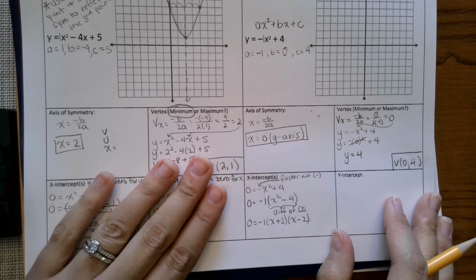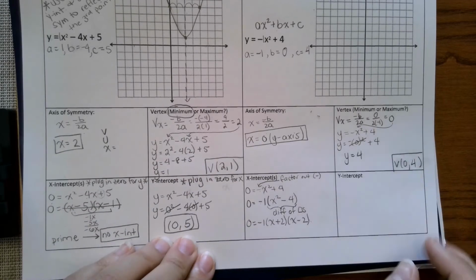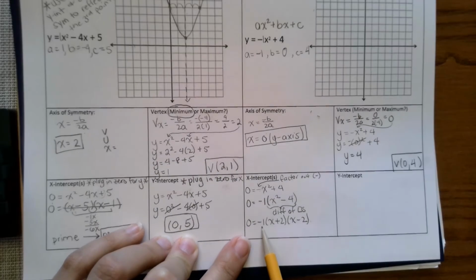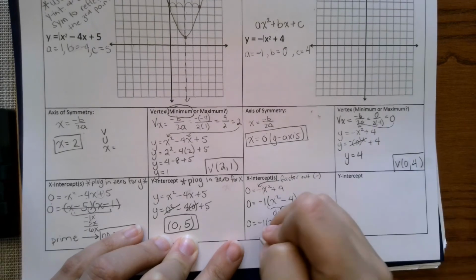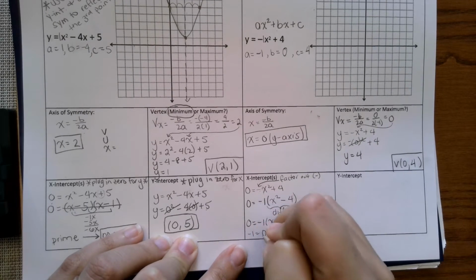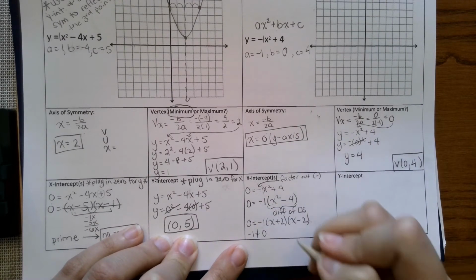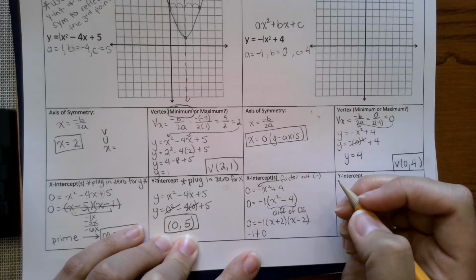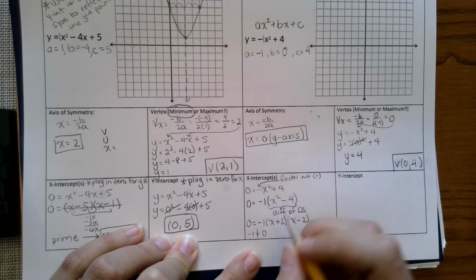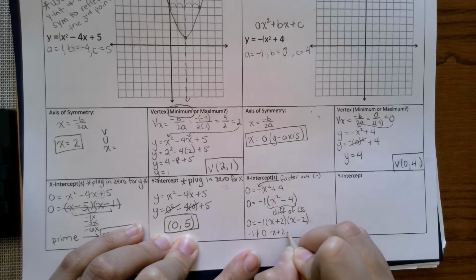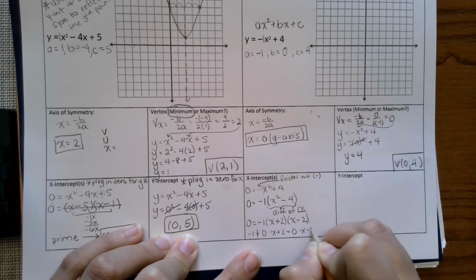Okay, so now from here, whenever you have a GCF that does not have a variable, it ends up canceling out. So you could say negative 1 equals 0. That doesn't make sense. Therefore, the GCF, when it's a constant and doesn't have a variable, cancels out. Next, we'll set each factor equal to 0.